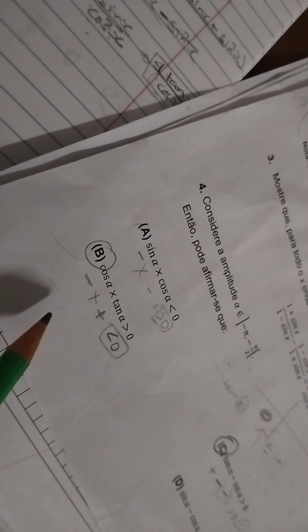This is like the third quadrant, and the correct answer is this one, because in the third quadrant what we have is cos is minus and tan theta is plus. Plus times minus is always minus. So this is not the correct answer, sorry.